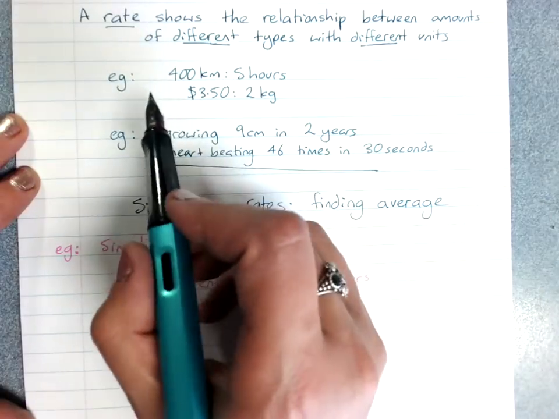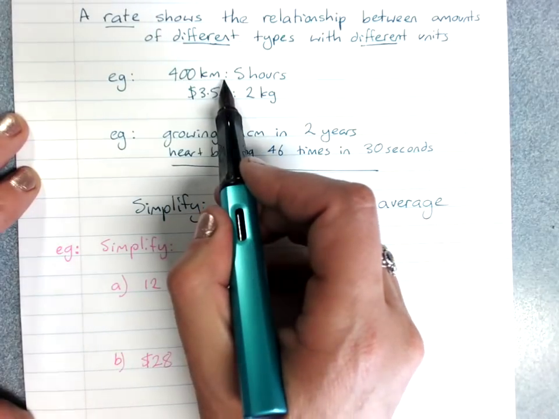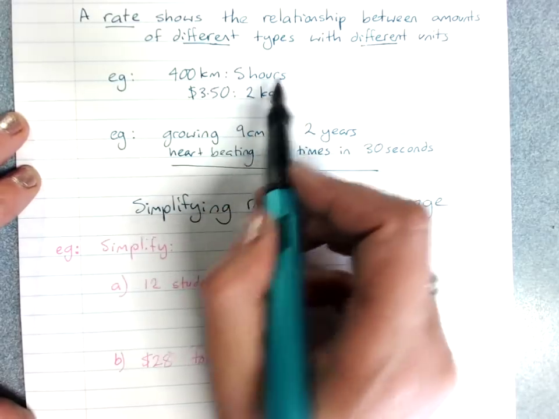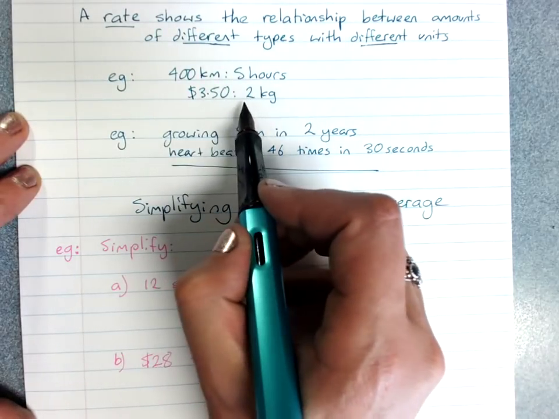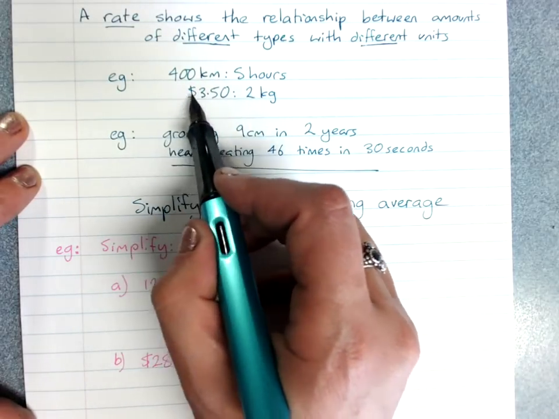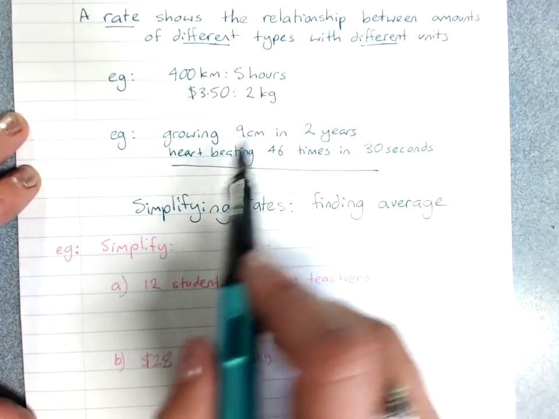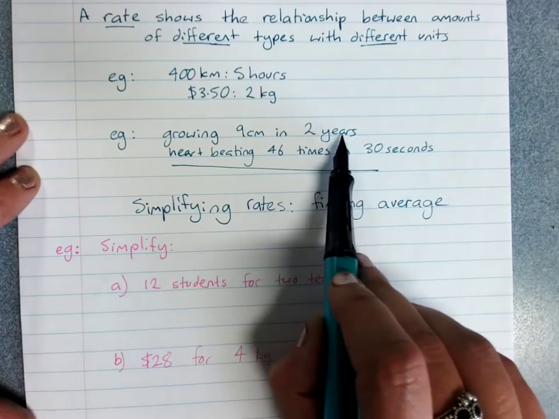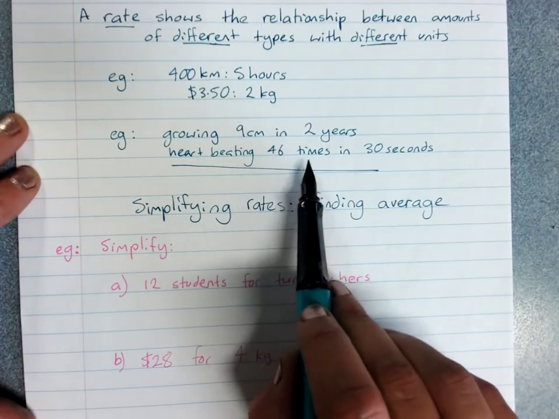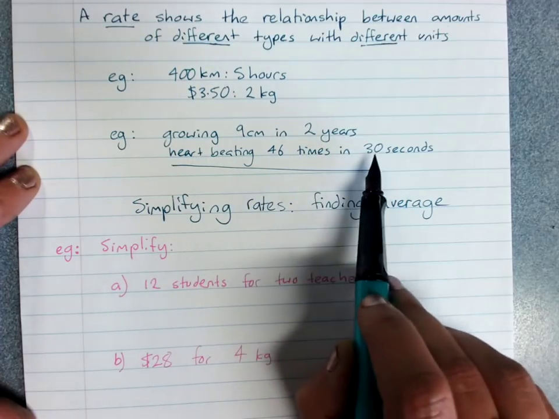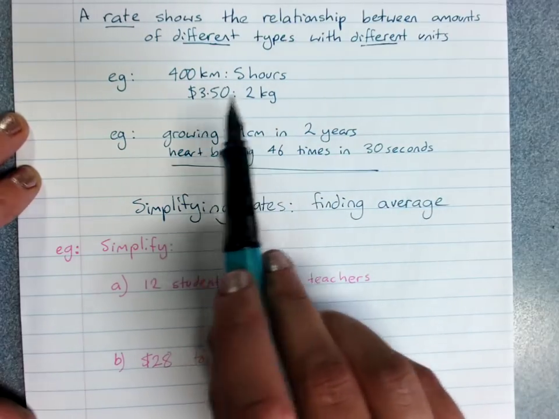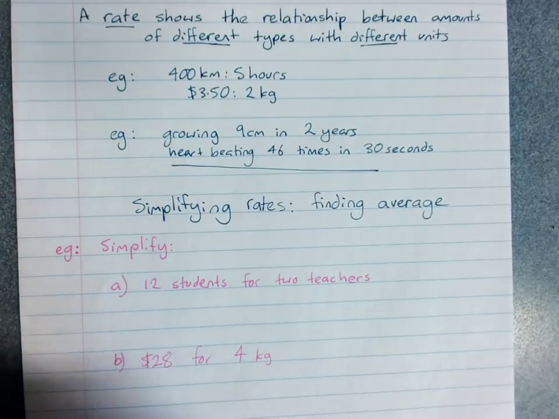units. So 400 kilometres to 3 hours, that's length and time, they're different things. $3.50 for 2 kilograms, that's money and weight. Growing 9 centimetres in 2 years. Heart beating 46 times, so it's counting, and then time. So these are different things, different units. But these rates are meaningful, they're useful to us.